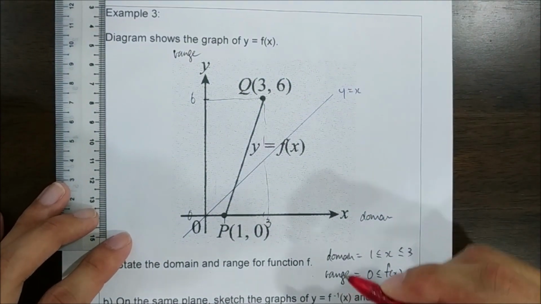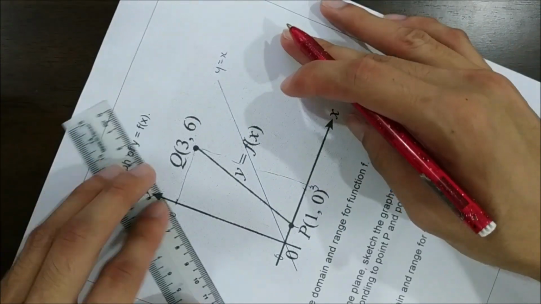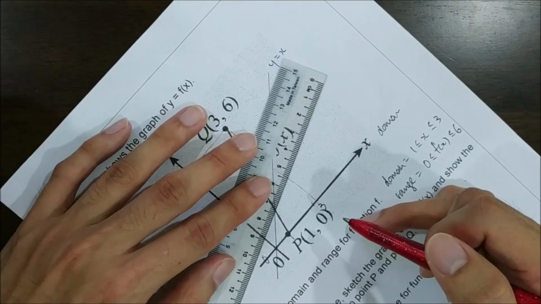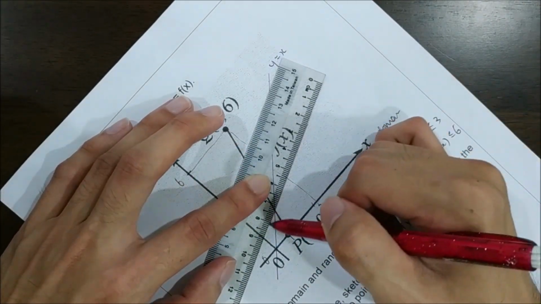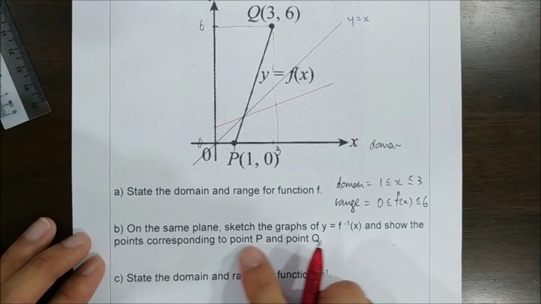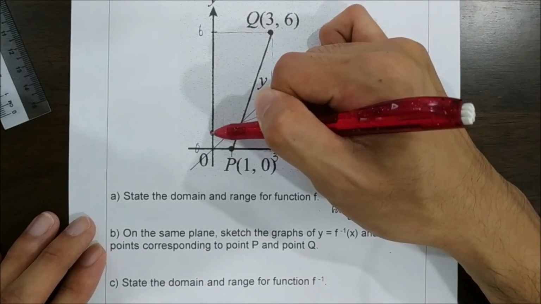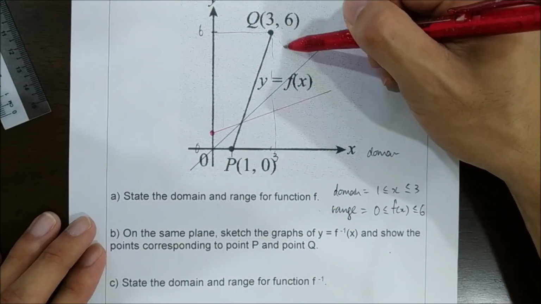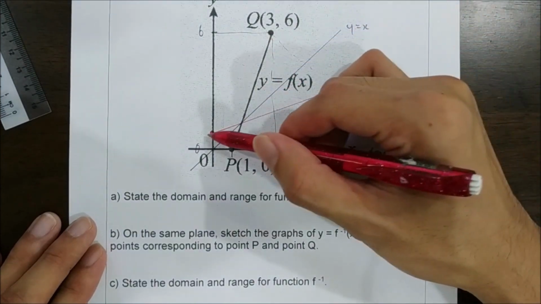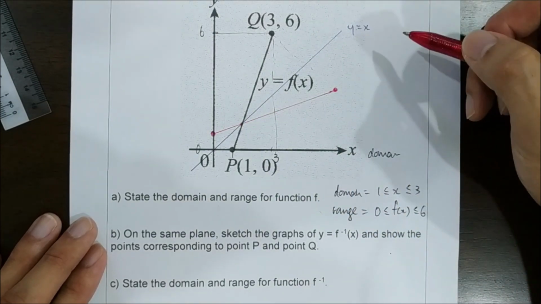And then f inverse will be a reflection of this line onto this line, which is this. Then you need to show the points corresponding to point P and point Q. So point P here will be reflected to this point. Point Q will be reflected to this point. And these two points intersect each other on the axis of reflection.